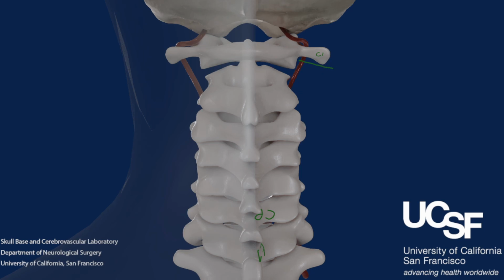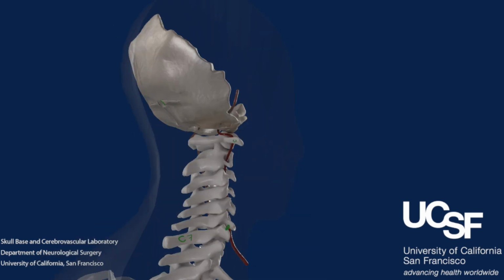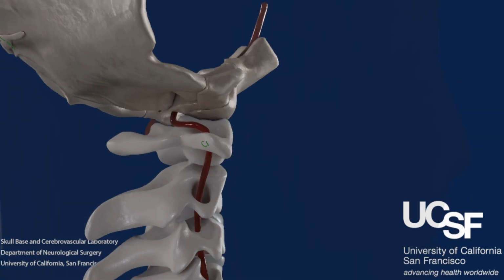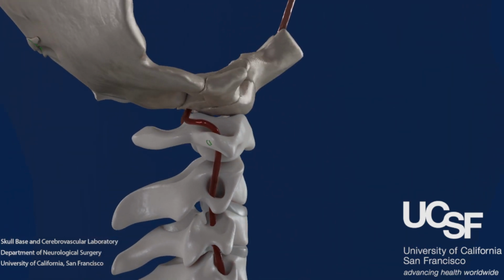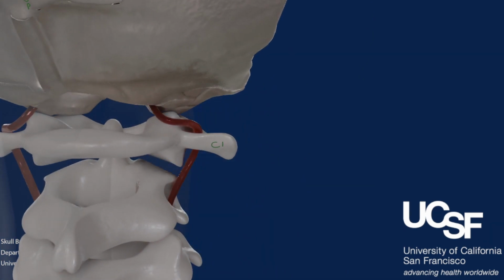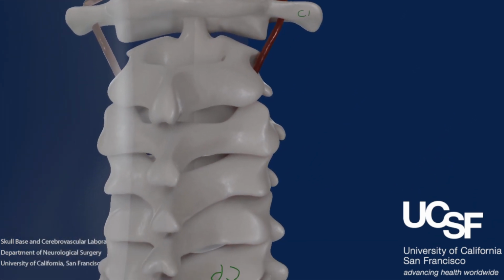The transverse process of C1 is easily palpable, and it lies conventionally between the mastoid tip and the mandible. It lies at a midpoint between these two structures. And of course, it is a place just lateral to the vertebral artery, the horizontal portion of the vertebral artery.